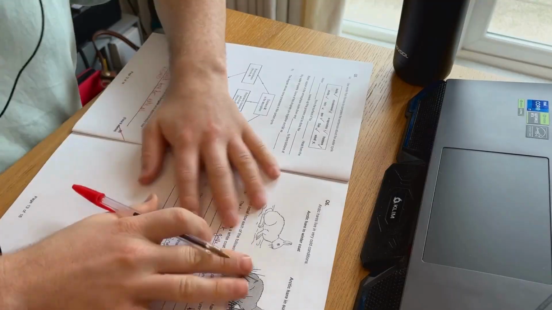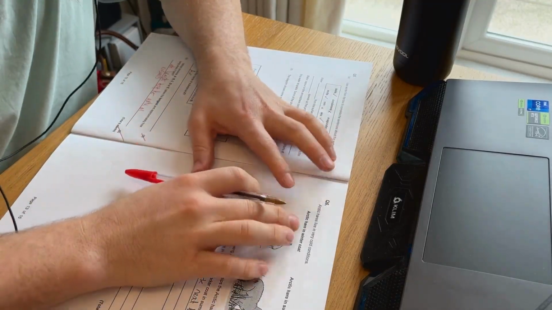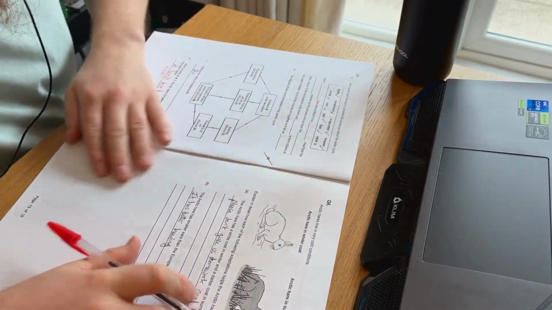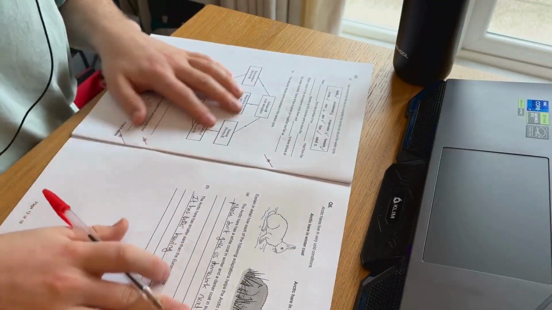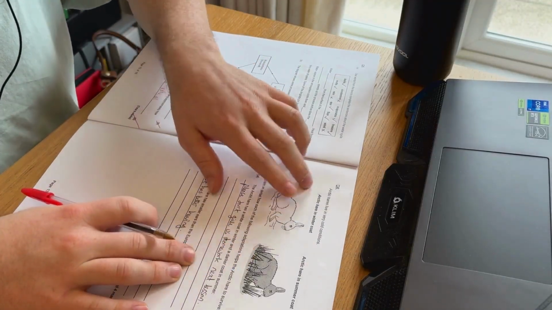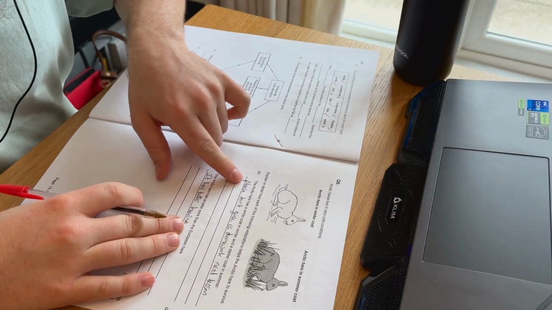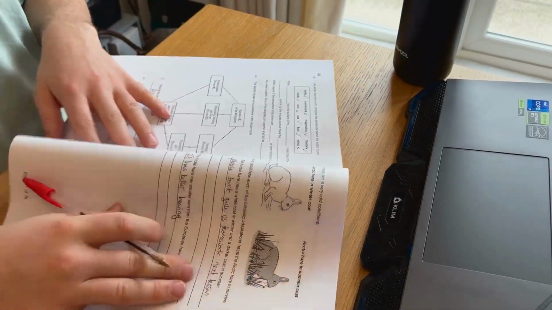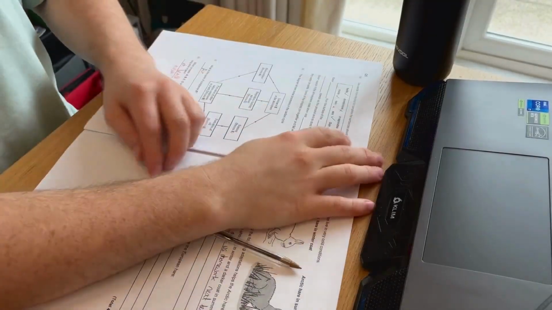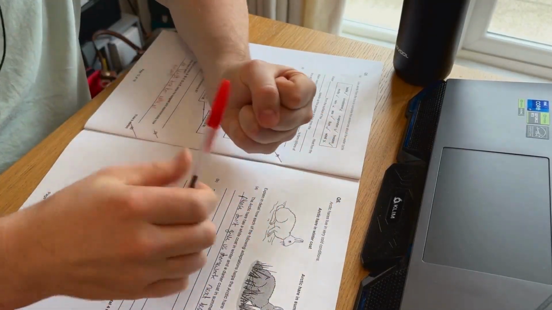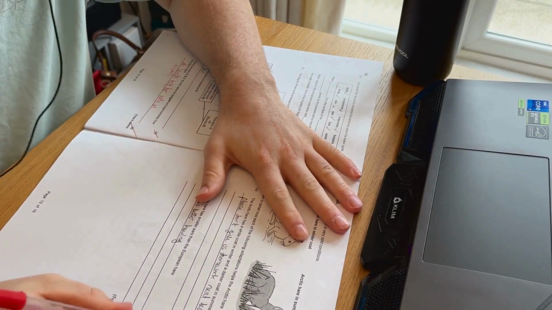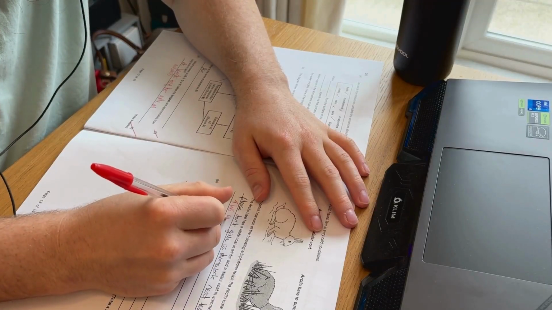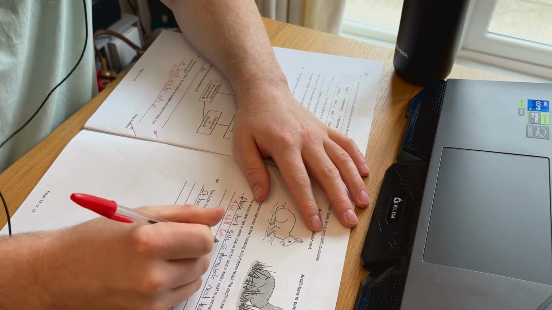Okay. Question 6. Arctic hares live in very cold conditions. They have a white coat in winter and a dark coat in summer. Please don't give us homework. Next lesson, God, this child is infuriating me. This will not do.